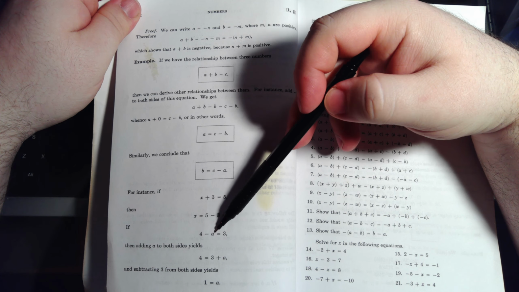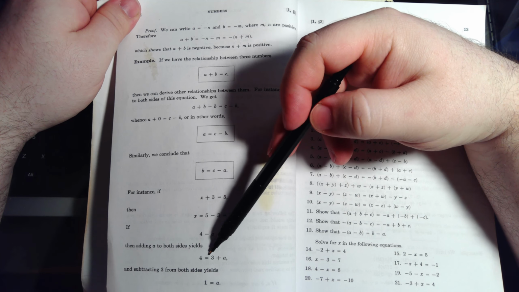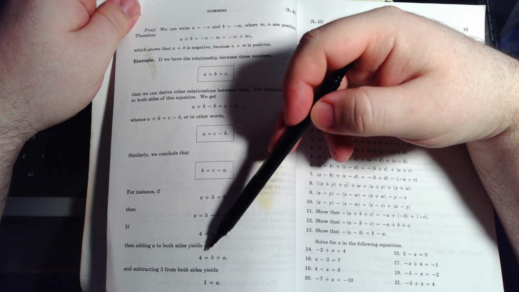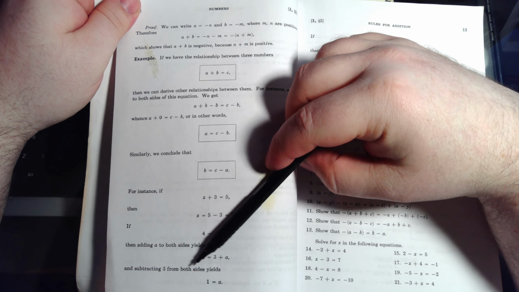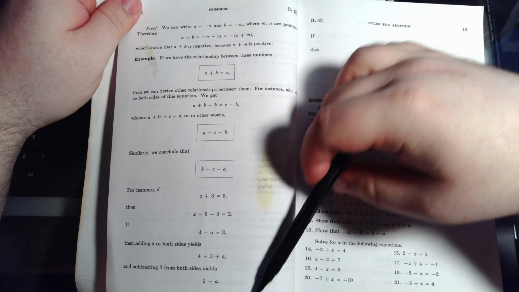If 4 minus a equals 3, then adding a to both sides yields 4 equals 3 plus a, and subtracting 3 from both sides yields 1 equals a. So effectively, we're starting to get some movement with numbers.